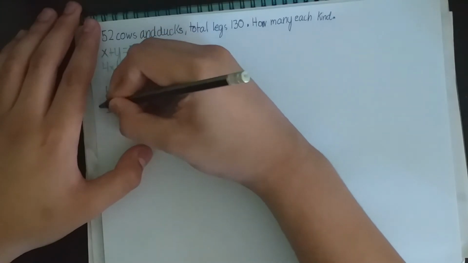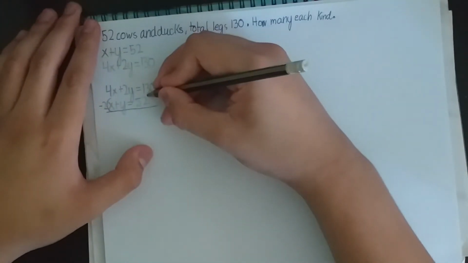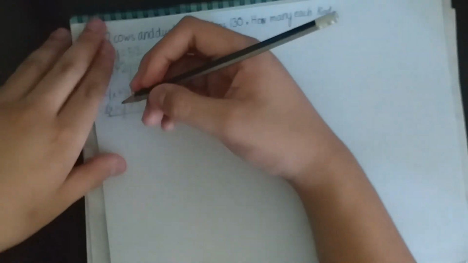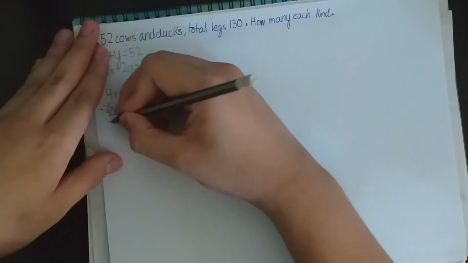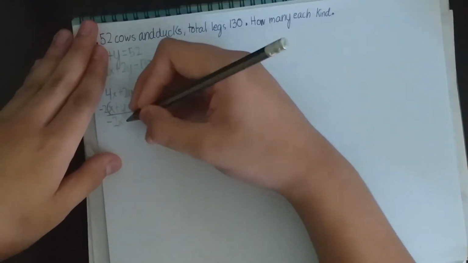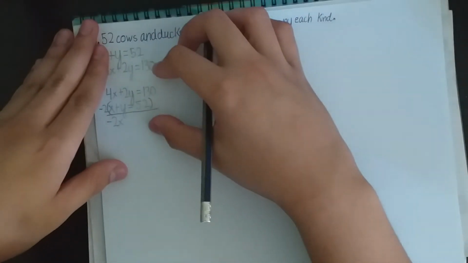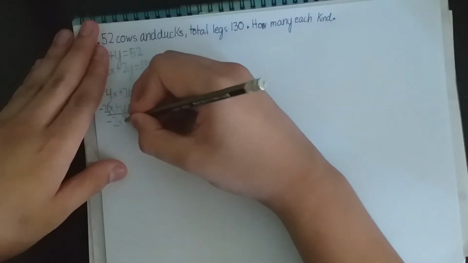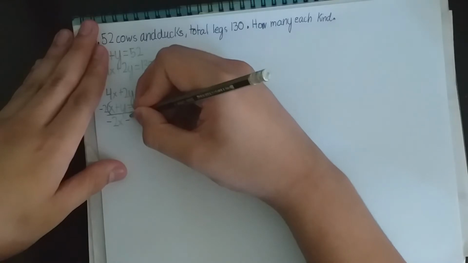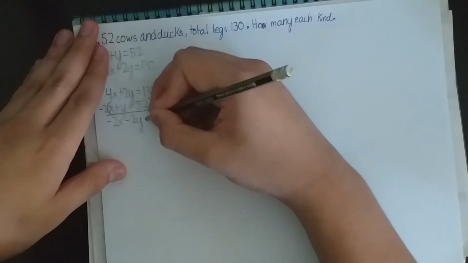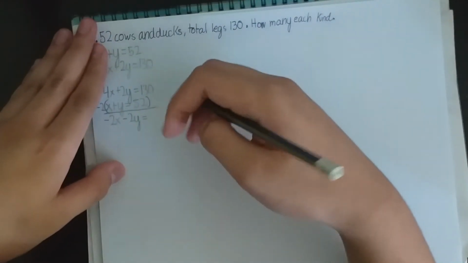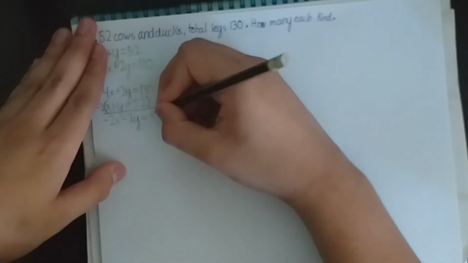And by the way, it is negative 2. So it would be negative 2x minus 2y equals negative 104.